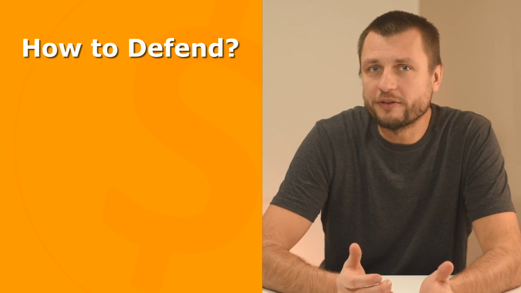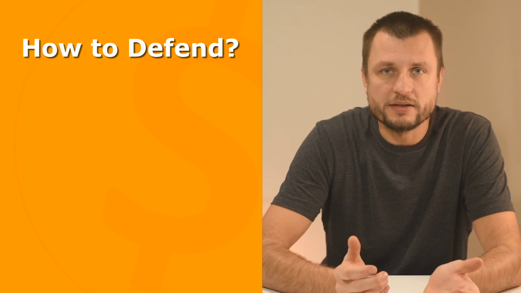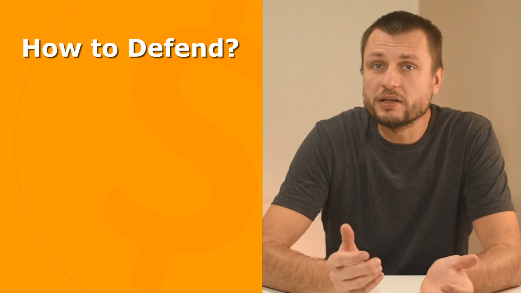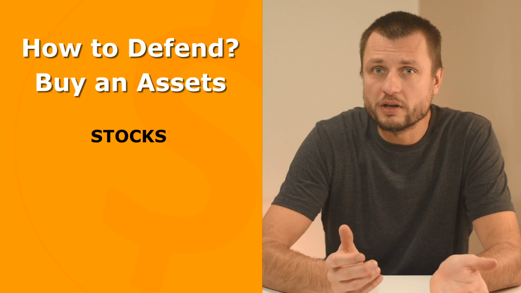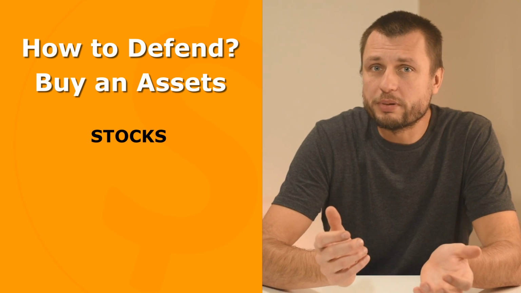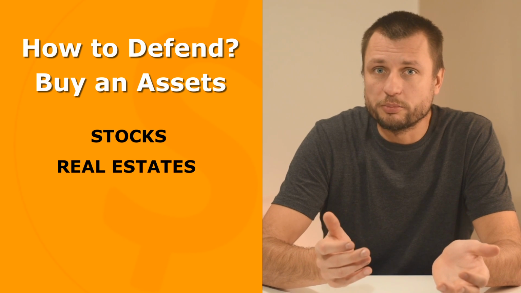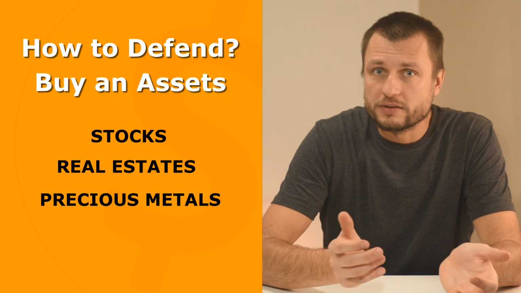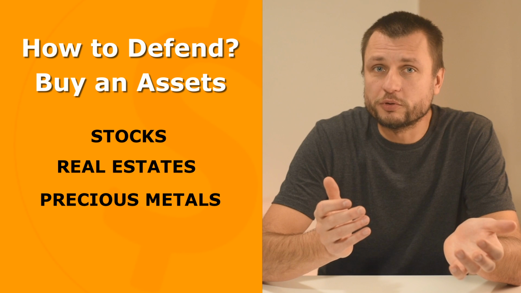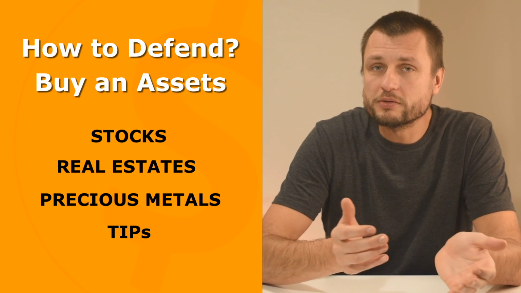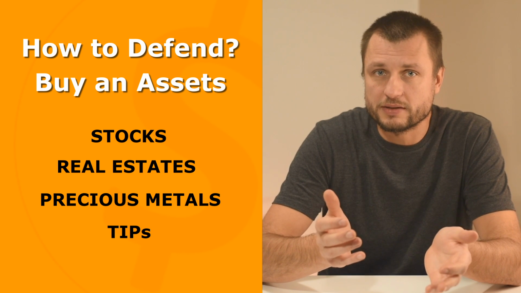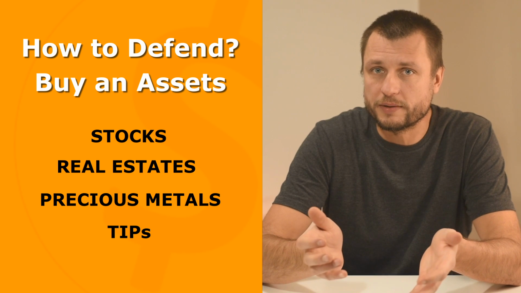Inflation can be defended against in several ways, and these are by investing in assets such as stocks, which are considered the best inflation fighter, or by buying real estate, precious metals such as gold, and, for example, government TIPS, Treasury Inflation Protected Securities, a low risk treasury security. The principal amount invested is increased by the percentage of inflation.